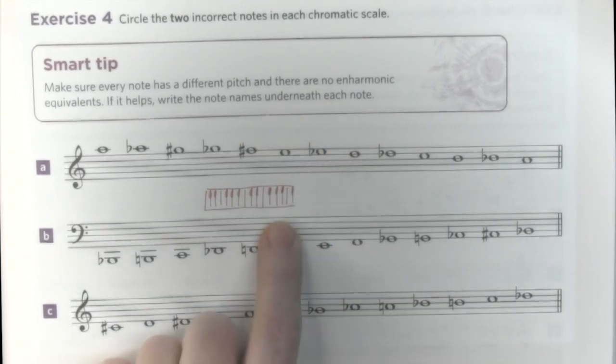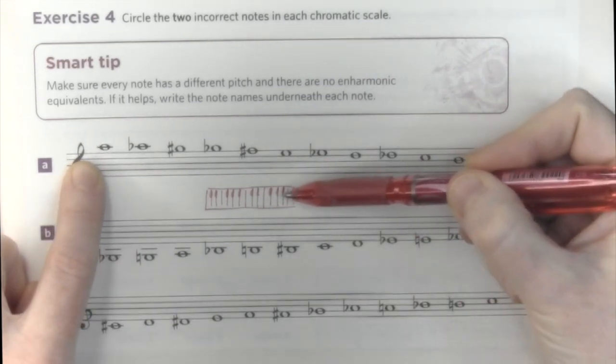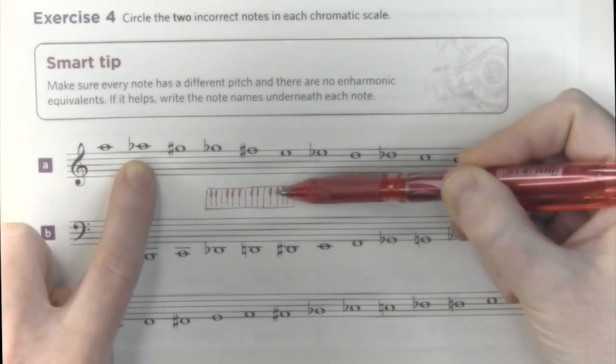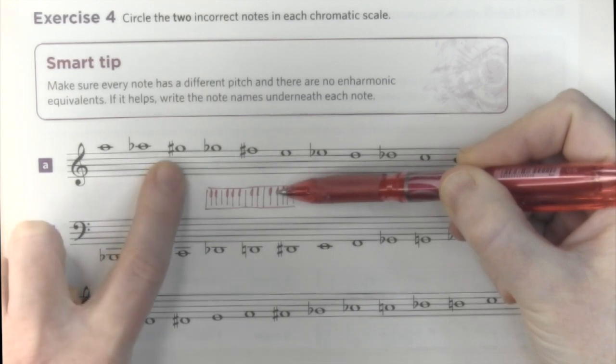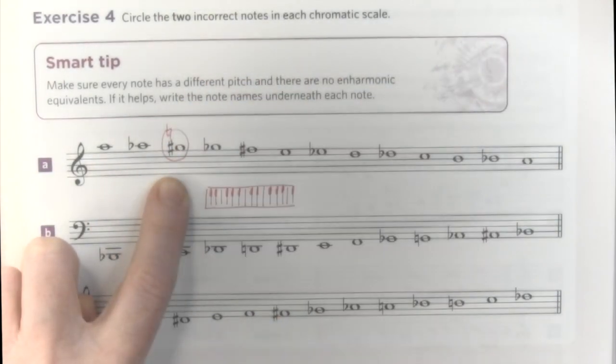Okay, how do I do this now? I need another hand. Okay, this is la, la flat, so sharp. That is the same note. This is incorrect. This should be sol natural.